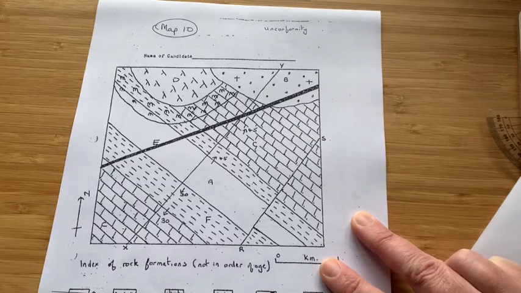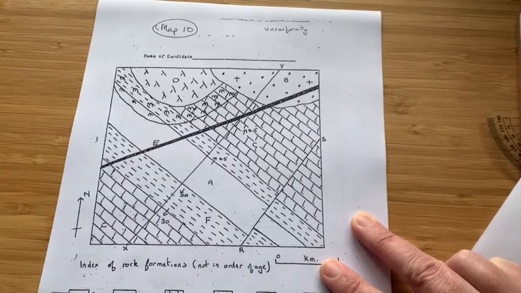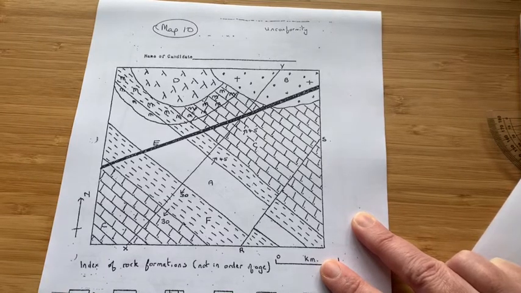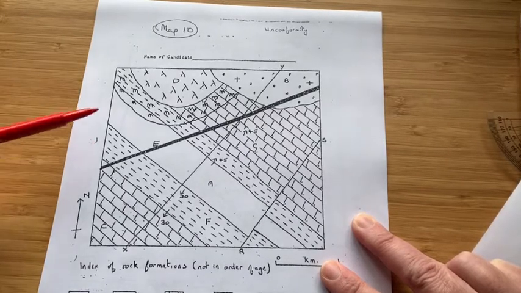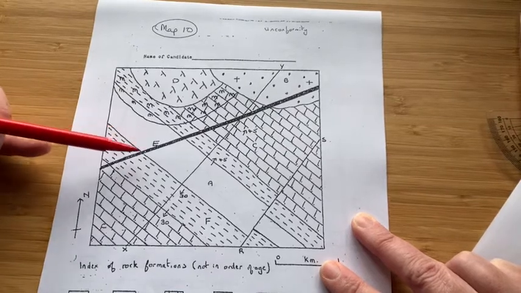Okay, this is map 10. Before we start to do the cross section, we need to interpret the map and decide what features we can see on there and determine the order in which we're going to construct our cross section. Looking at the map, we can see that there are various different features on here.